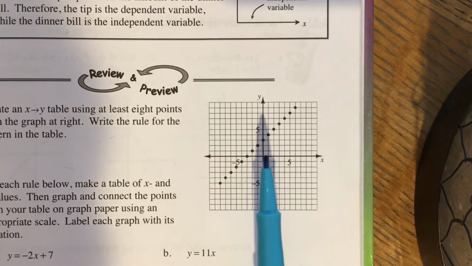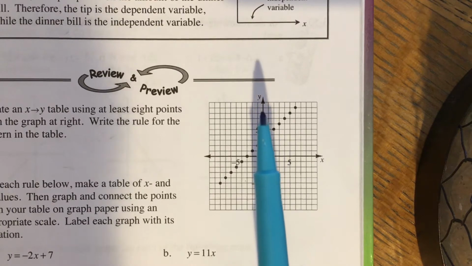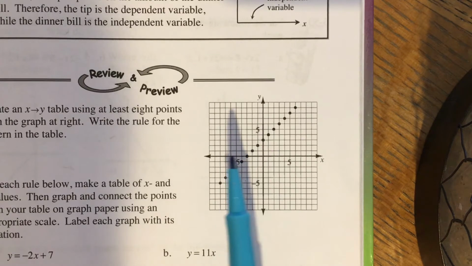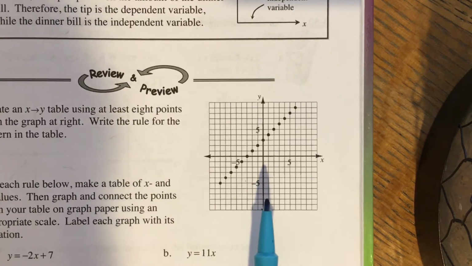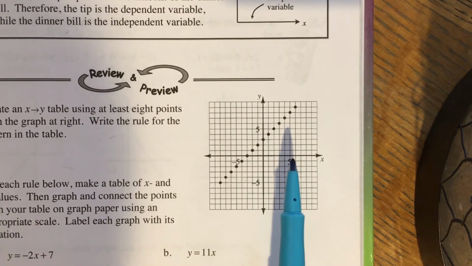This is the origin. This is where 0 is. All the values to the right of the origin and above the origin are positive. All the values to the left and below 0 are negative. Okay, and remember, when we plot points, we always put the x value first and then the y value.